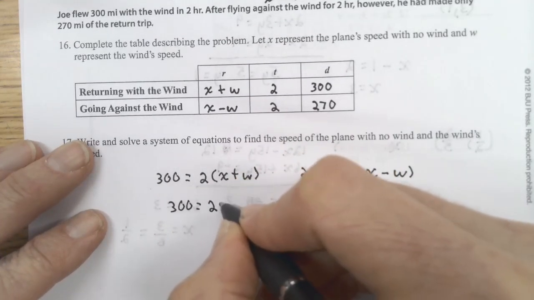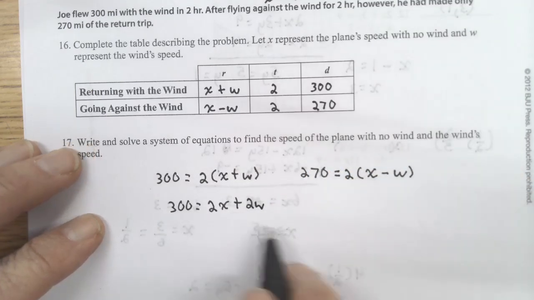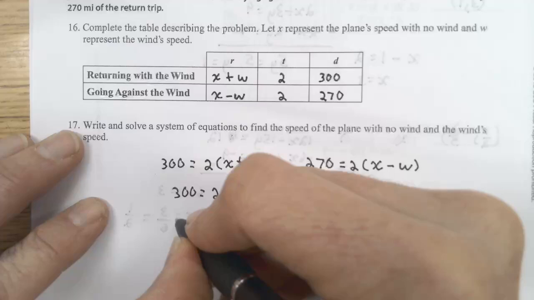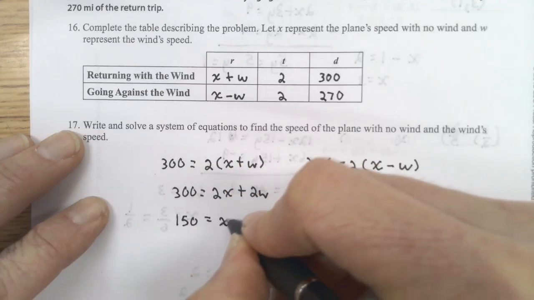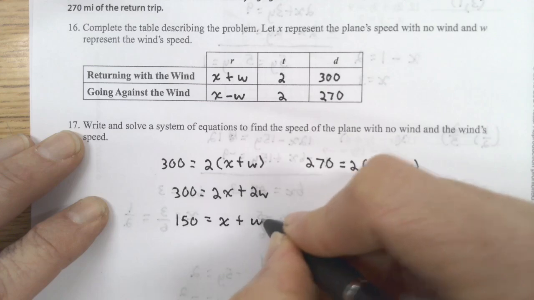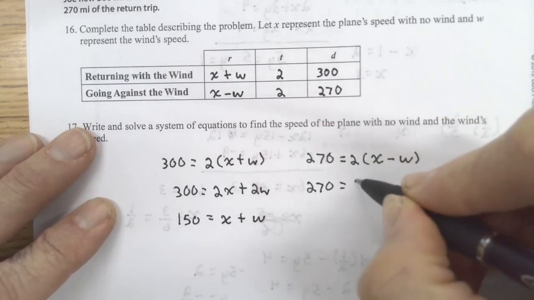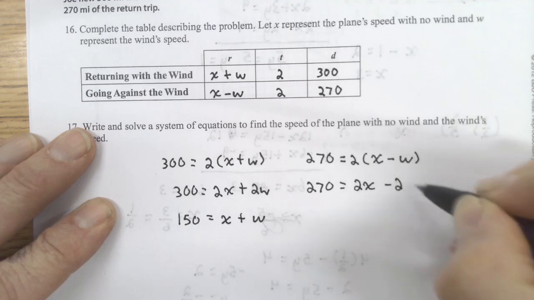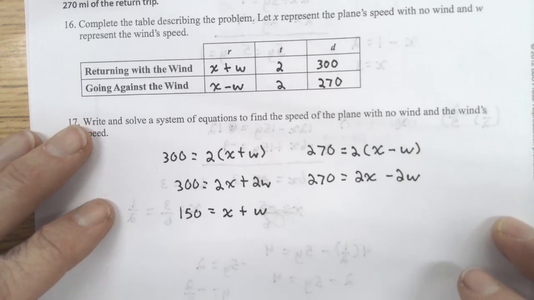equals 2x plus 2w. Notice I can divide everything in that by 2, so let me go ahead and do that. 150 equals x plus w. Over here we'll have 270 equals 2x minus 2w. Again, notice I can divide everything in that by 2.